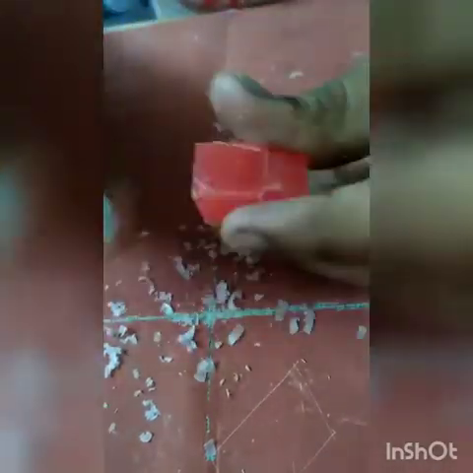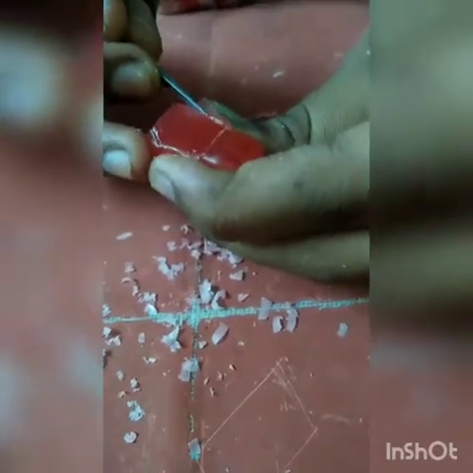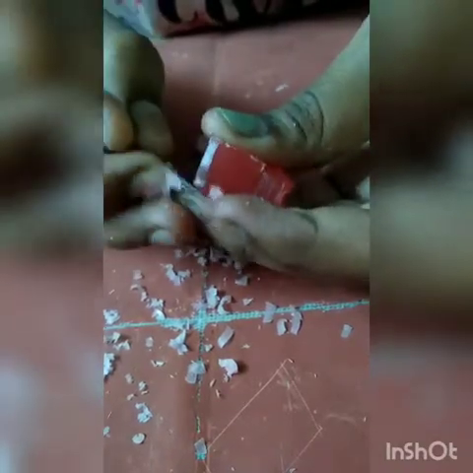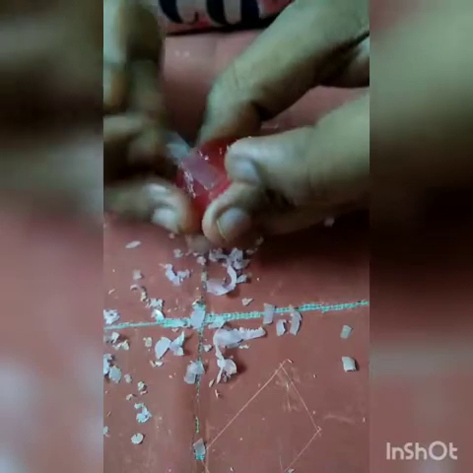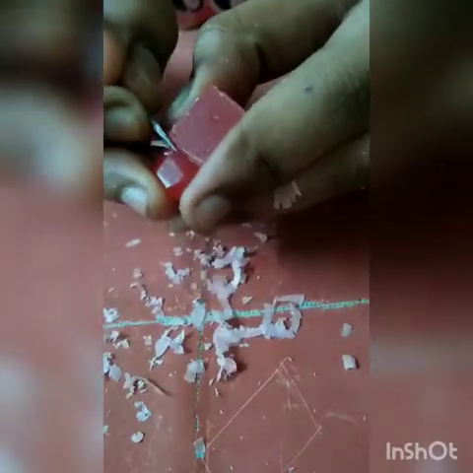So I drew a line like this at the end of the mesial side and a line like this on the distal side, and I'm going to carve the excess part, and here also I'm going to carve the excess part.